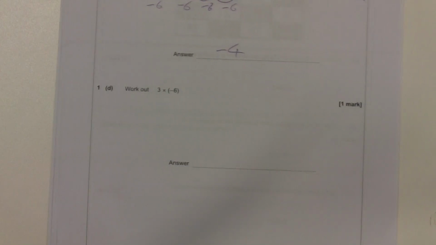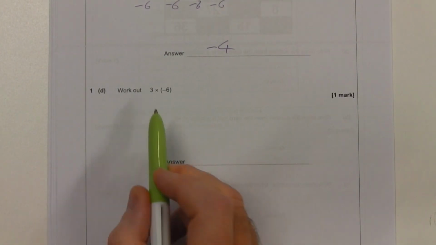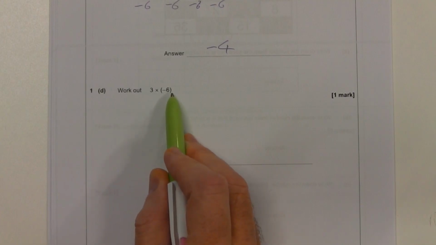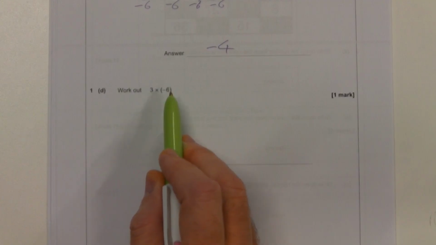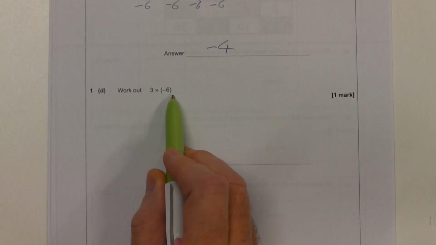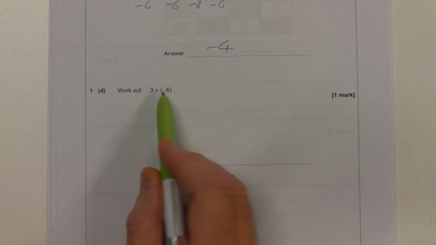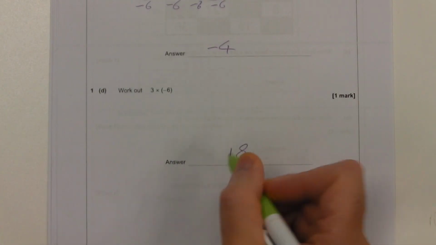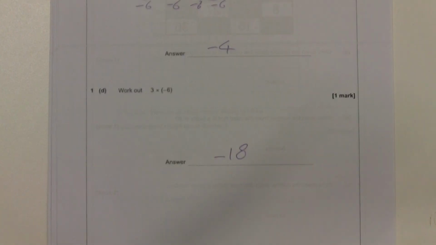And on part D, let's work out 3 times. Now the brackets have caused some confusion in the class. All it is is the brackets are around that, so we know that that is a -6. So we can say, well, 3 times 6, and we know that gives me 18, and a positive times a negative makes a negative answer.